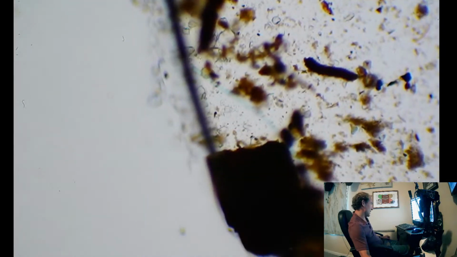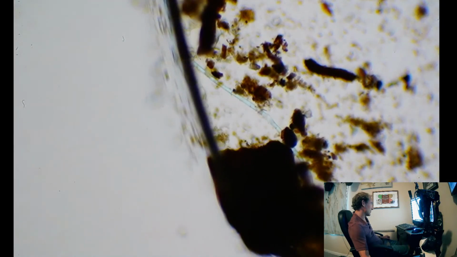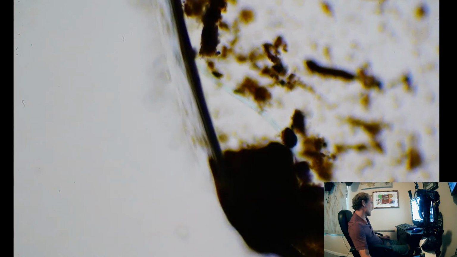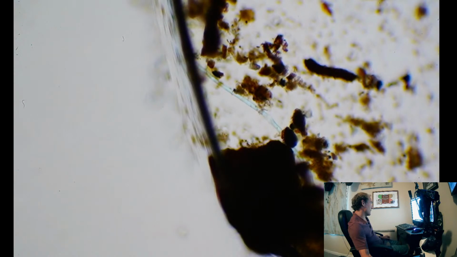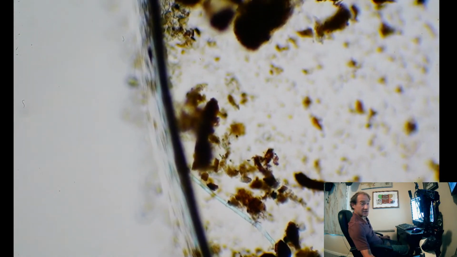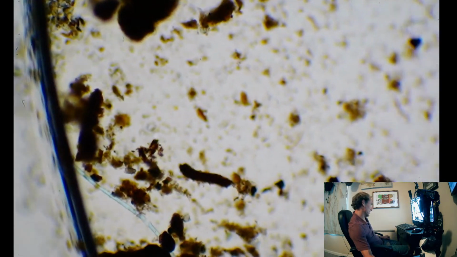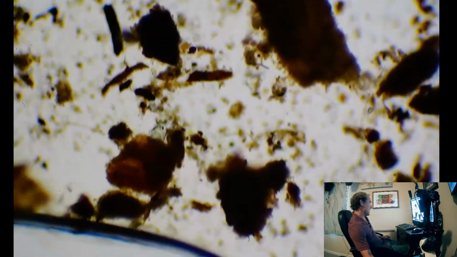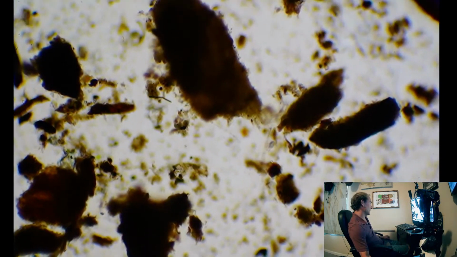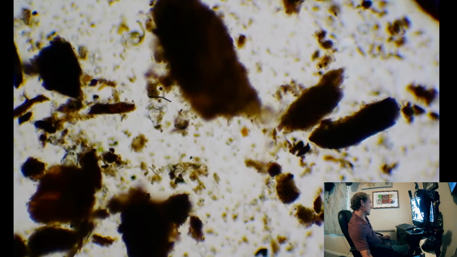Oh, actually, we got some more of that blue stuff in water over here. Huh. I have not seen a fungal strand that color. That light blue. And it's the first time I've seen this fungal pathogen. May just be a coincidence. Alright.